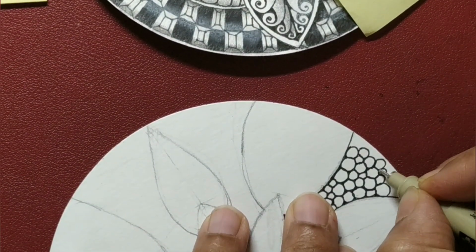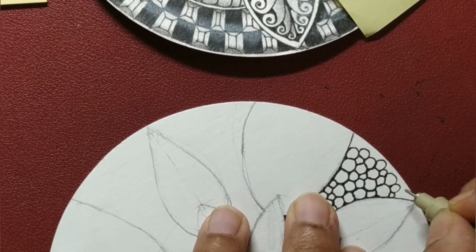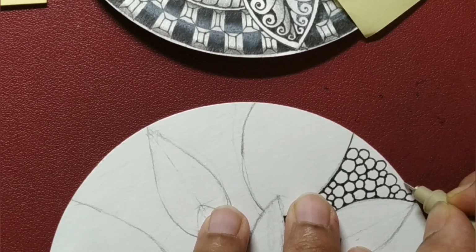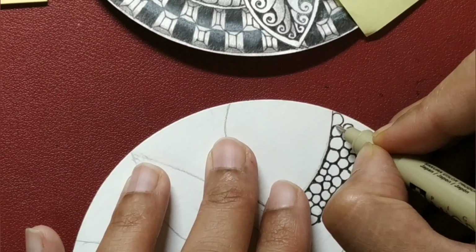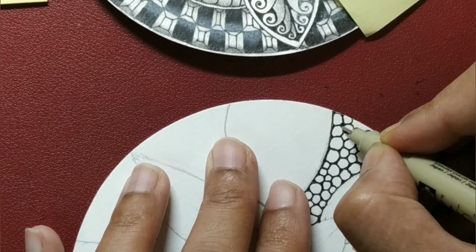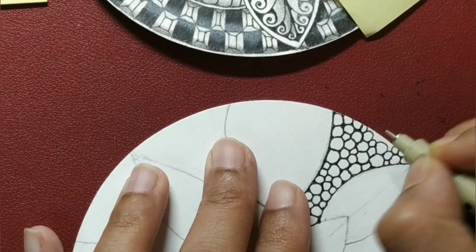Yeah, so slowly, nicely draw these orbs, right, and fill up the spaces. Fill up the interstices also at the same time.